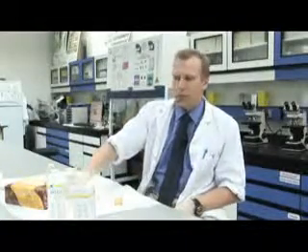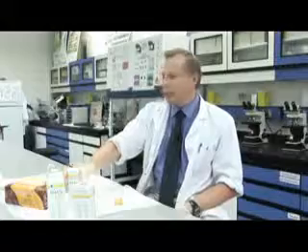But it's very useful as a non-invasive test we can do. We can easily get a urine sample and run a test, and we'll know in a few minutes if there's a problem, and then we can do other tests. And that's basically how the urine dipstick analysis test works.